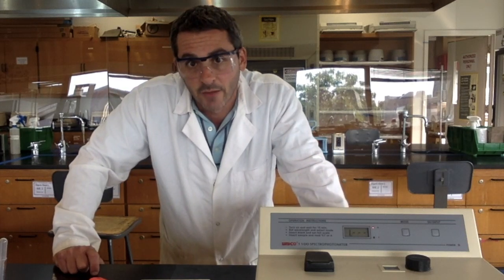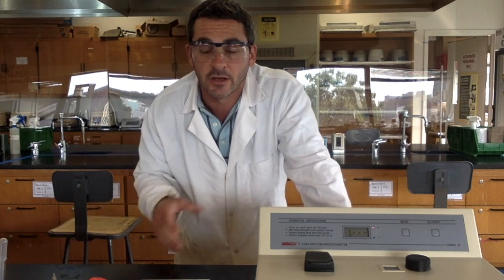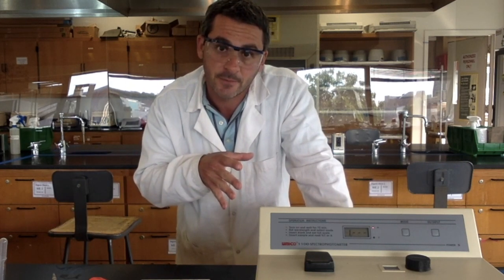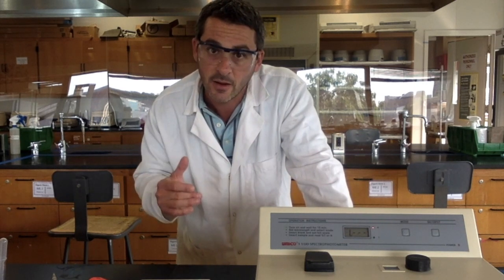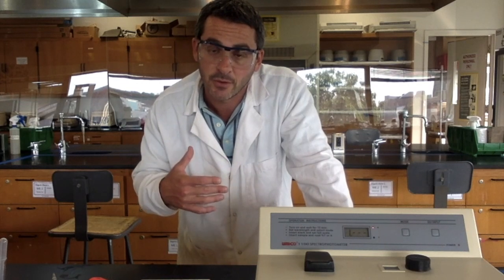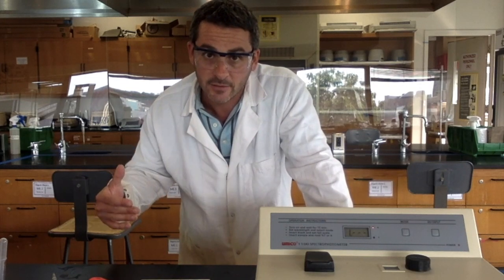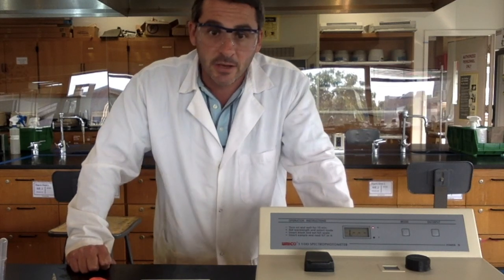Okay? So the first thing we need to do is determine the analytical wavelength. So we're going to make an absorbance spectrum. We're going to use the spectrophotometer, change the wavelength of light that is going through there, and measure the absorbance of your sample at different wavelengths so that we can find the wavelength that absorbs the best.